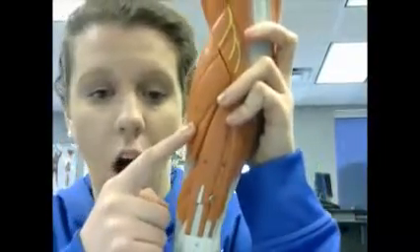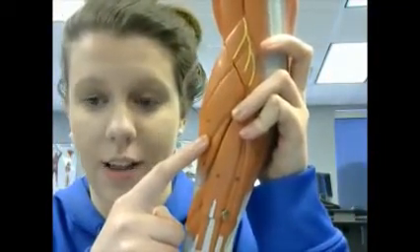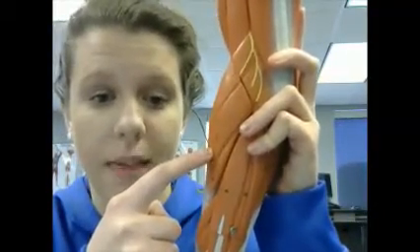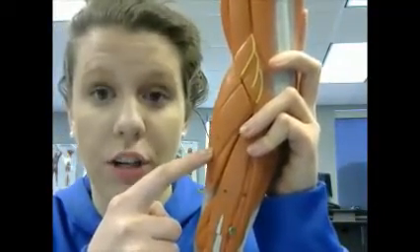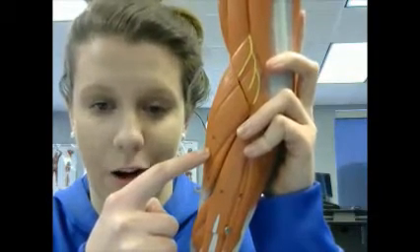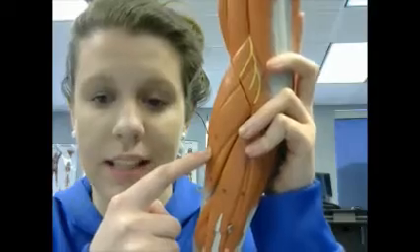We're going to work our way toward the radial side, and right here we have our extensor carpi radialis longus. And the extensor carpi radialis longus goes from the lateral supracondylar ridge of the humerus down to the base of the 2nd metacarpal, and this is responsible for wrist extension and radial deviation.